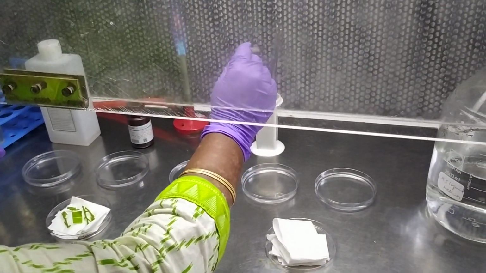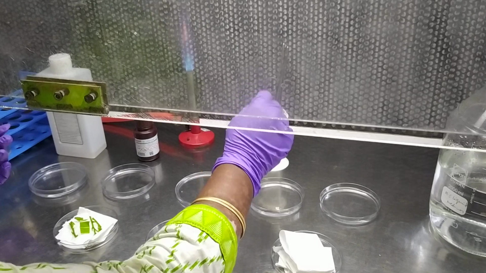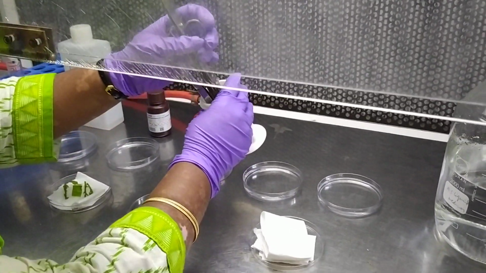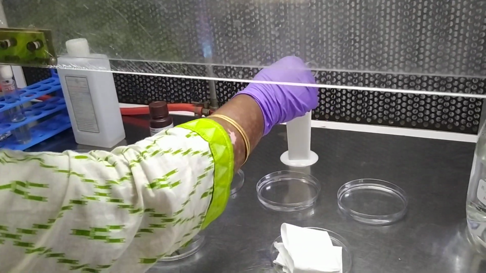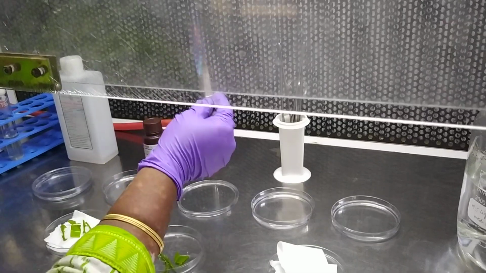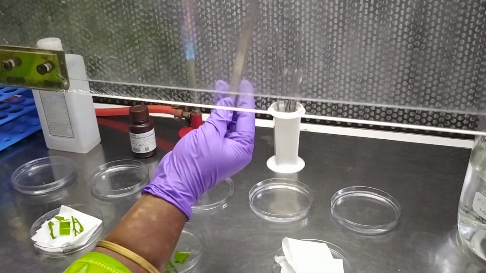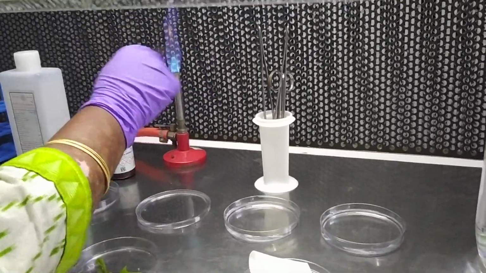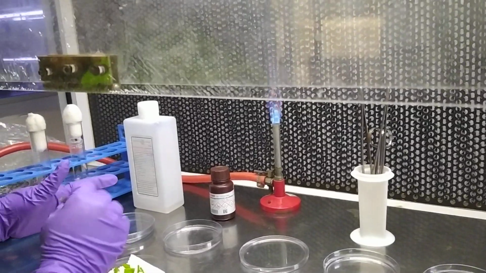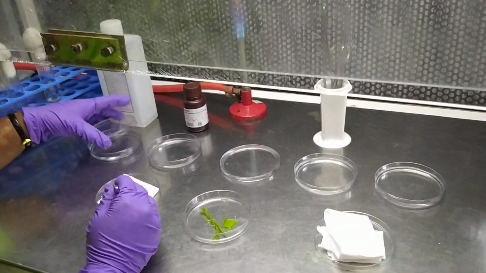Here we have the autoclaved sterile equipment, the forceps, scissors, etc. I have dipped them in alcohol to ensure they are sterile. I'll take the forceps and show them in the flame. You need not heat it to the maximum; just the ethanol binding there has to evaporate. Show it in the flame, and once that is done, sequentially we are going to take the explants for the surface sterilization.